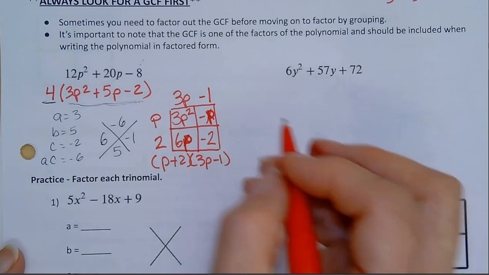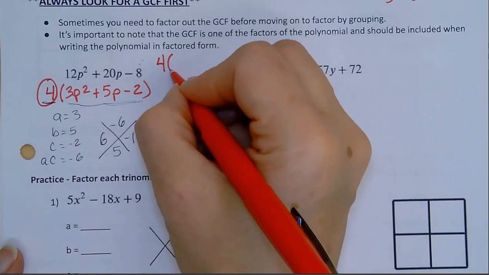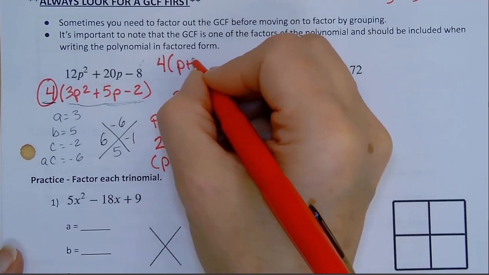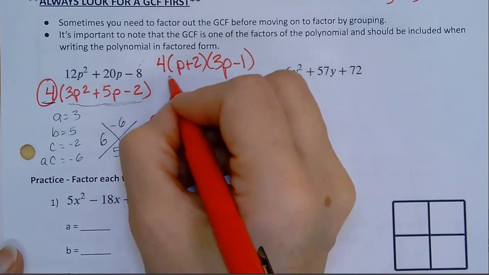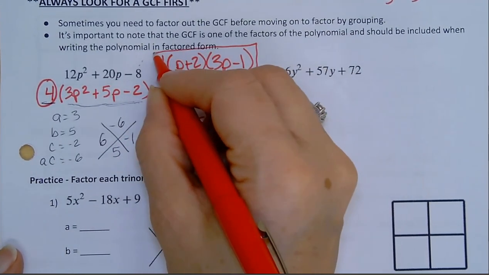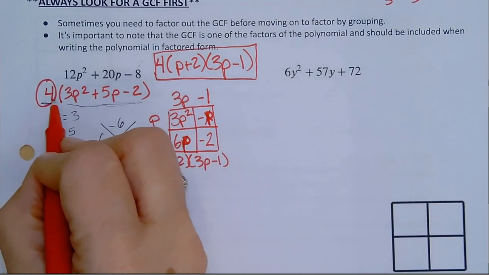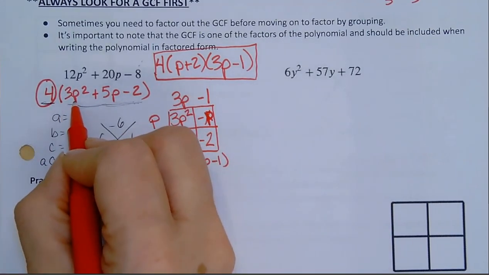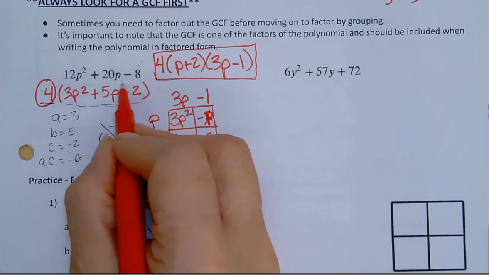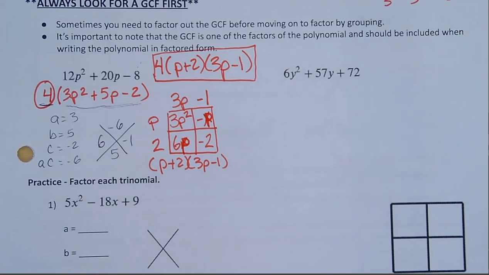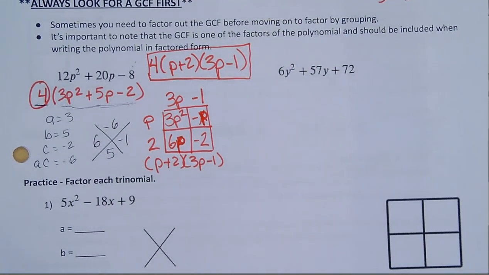But here's my answer. My final answer is 4, because I don't want to forget my 4, times p plus 2 times 3p minus 1. Okay, that's my final answer. So be careful when you're pulling a greatest common factor. Don't lose it, okay? Also, now that you have all these skills, you want to double check if you can factor out that trinomial. You want to go all the way as simplified as you can.